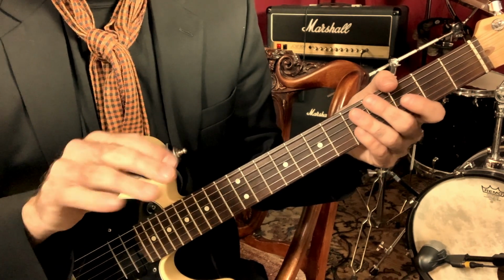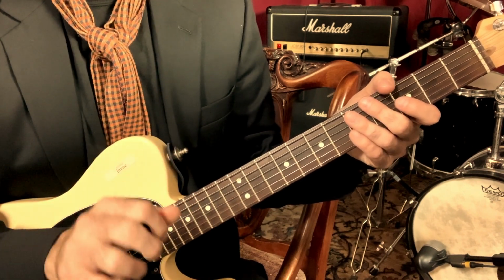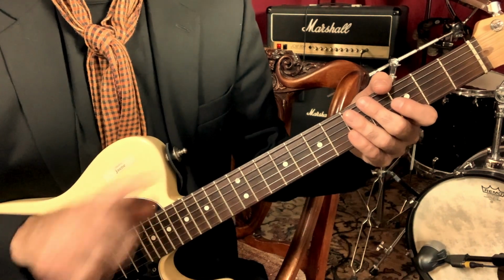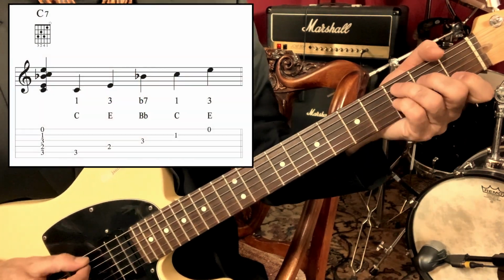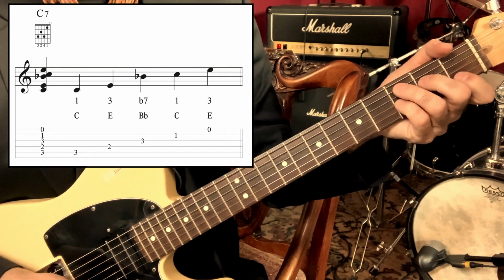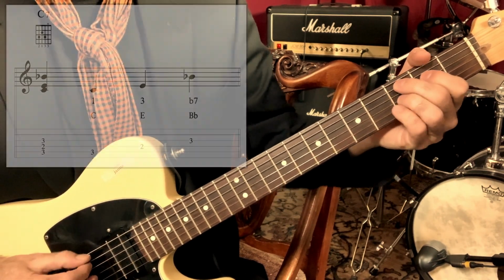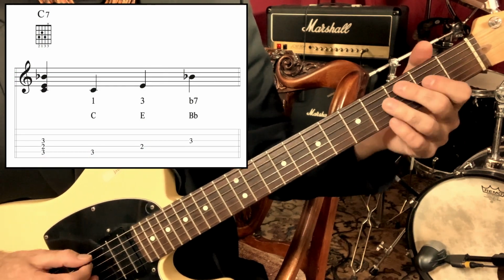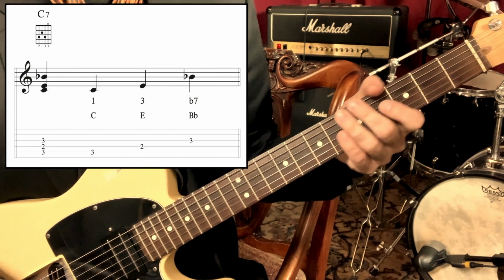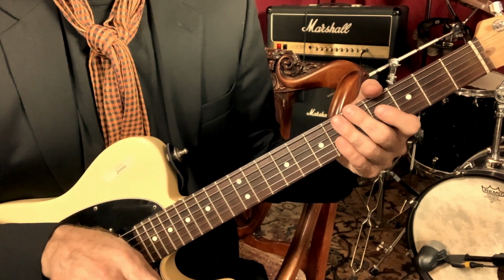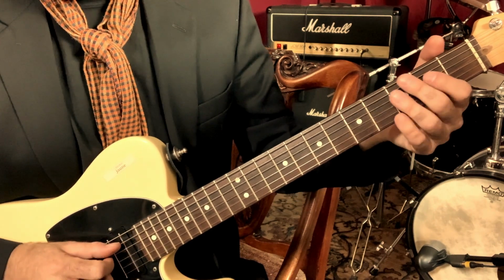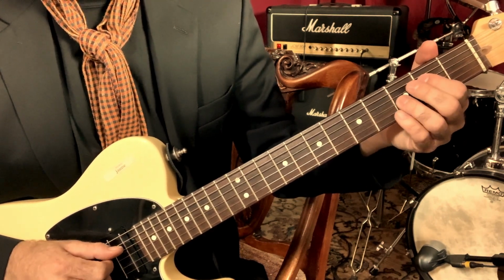The theory is beyond what I want to talk about right now, but just know that if you're going to take a note out of a chord to make room for another note, the 5 is one of the first to go. So 1, 3, flat 7, 1, 3. No 5. This one is just 1, 3, flat 7. No duplicate notes. The thing you need to know about dominant chords is that all dominant chords have to have a 3 and a flat 7.